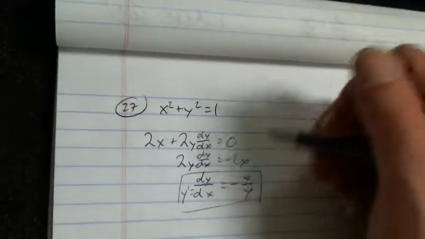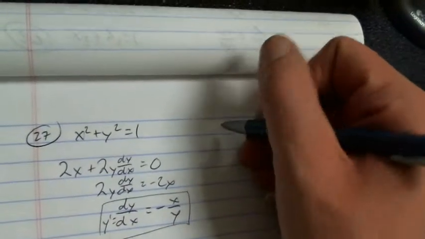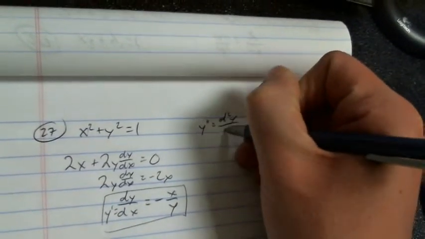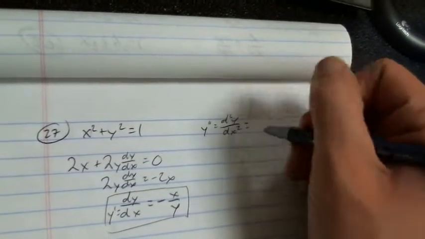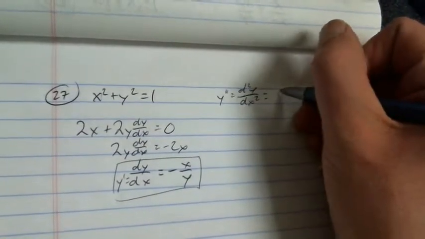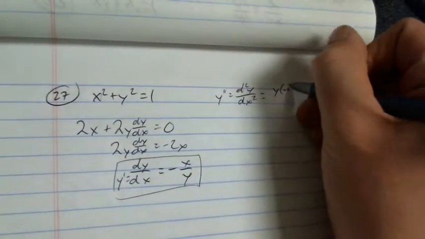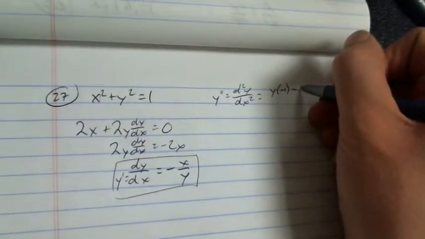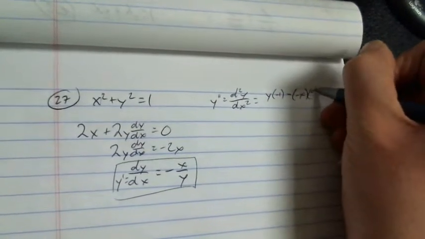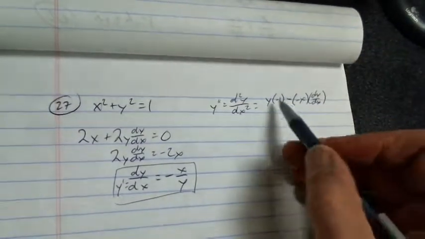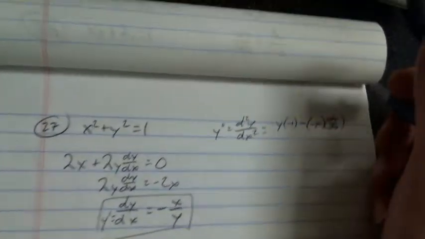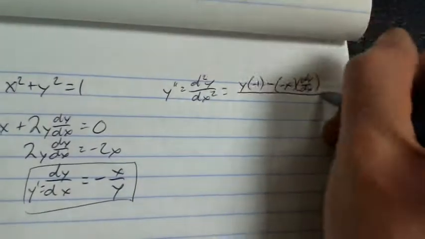Y double prime, we're going to differentiate this again. So we got y double prime, which is the same as d squared y over dx squared. Alright, so we got negative x over y. So we're going to use the quotient rule. That'll be the bottom times the derivative of the top, minus the top times the derivative of the bottom, all over bottom squared.